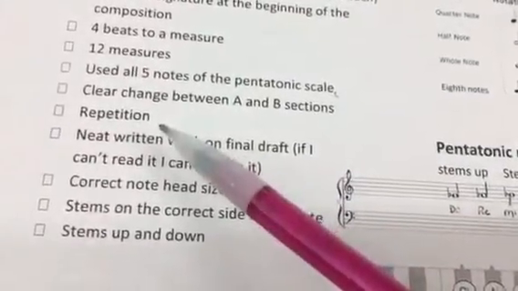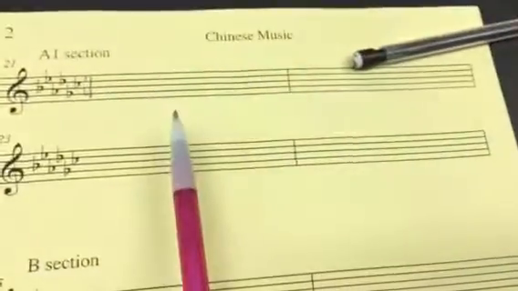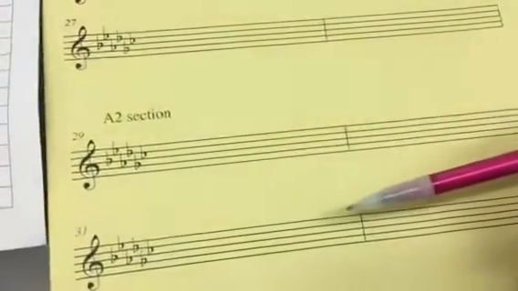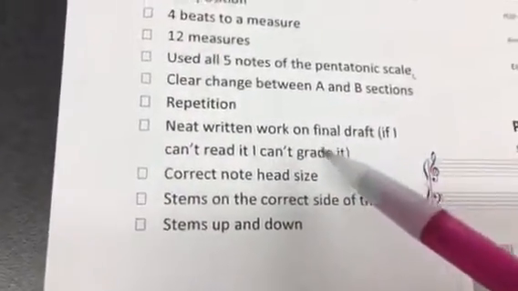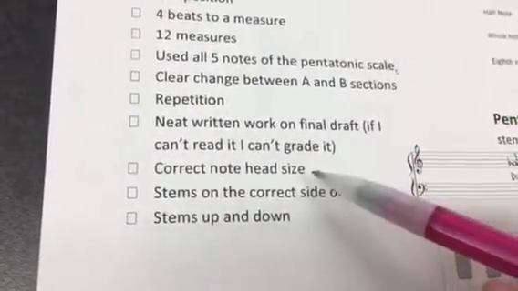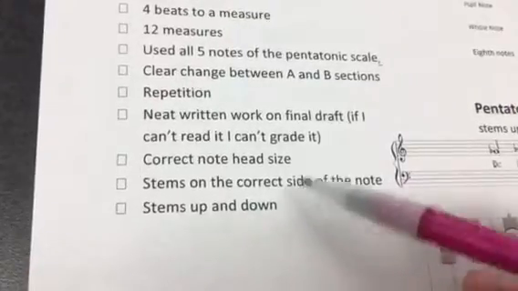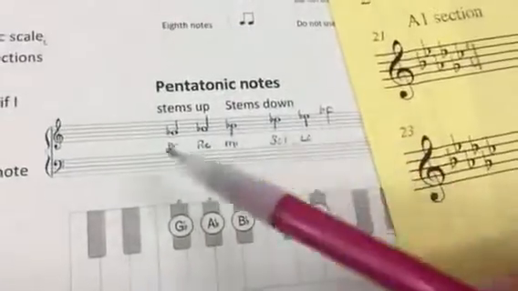Repetition is real simple. Your A sections just repeat. So your A section up here gets written down here. It's real simple. And then finish this off. Neat written work, make sure I can read it. Correct note head size, again, make sure I can read it. And the stems going up and down in stem direction, that's all written right here.